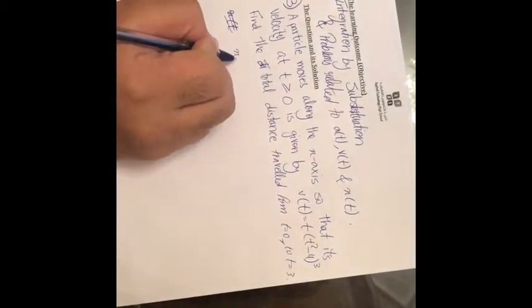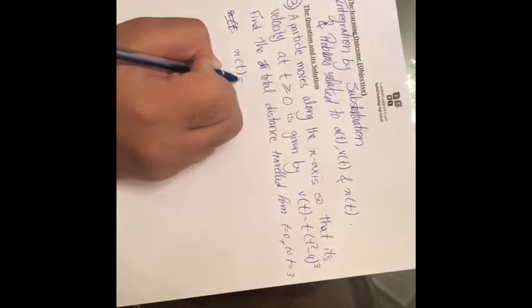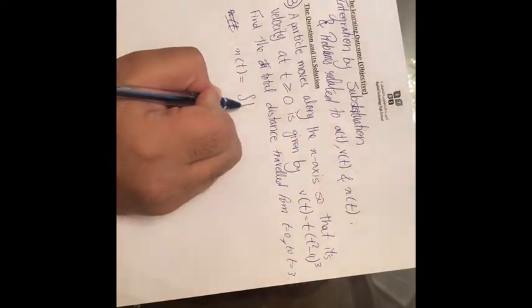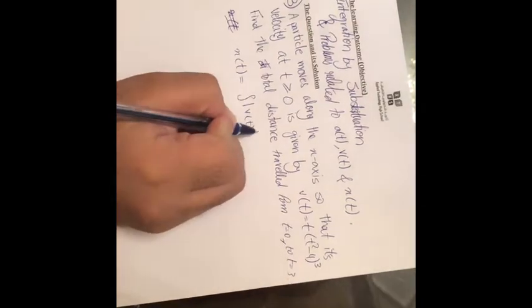We know that x of t, especially for total distance, is equal to the integral of the absolute value of v(t) dt.